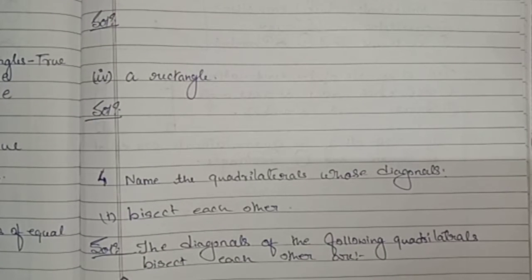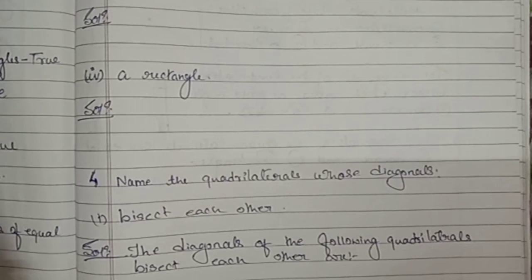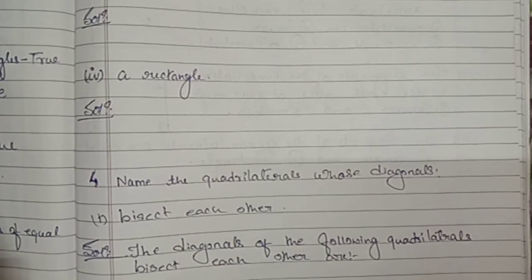Next question, part C of question number 3. How is a square a rhombus? All the sides of a square are equal, right? So it is a rhombus, because in a rhombus also all the sides are equal.